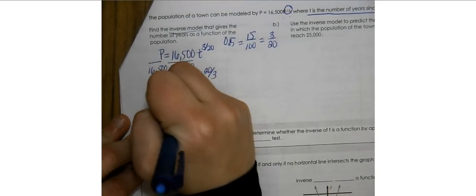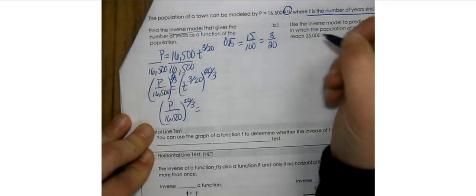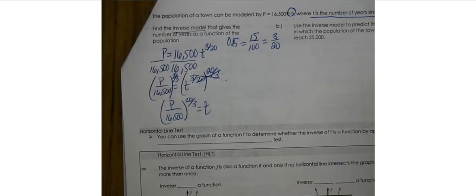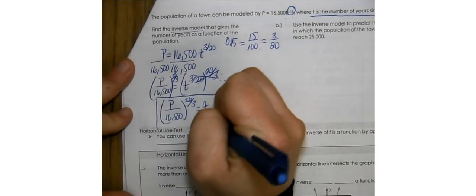So now I have P over 16,500 raised to the 20/3 power, and that's going to be equal to, well, if I multiply it straight across, I have 60/60, which is just 1. So this is T to the first power, or just T. And that's our inverse function.